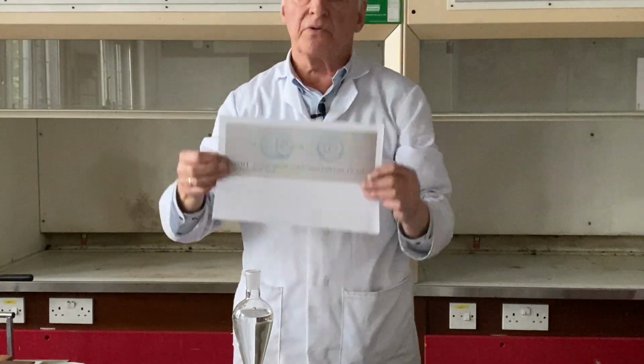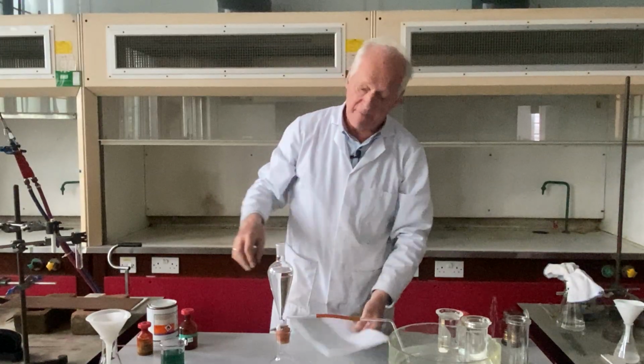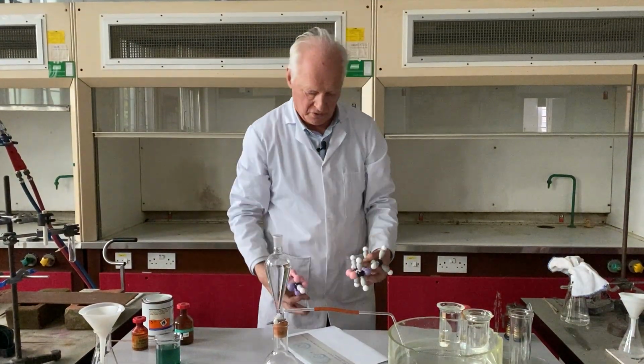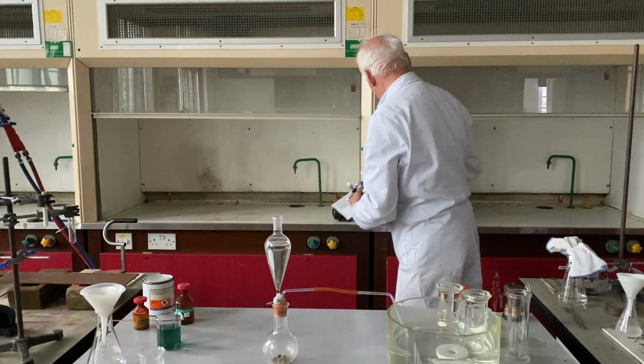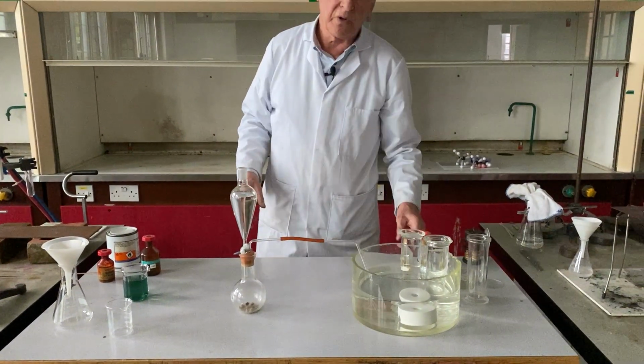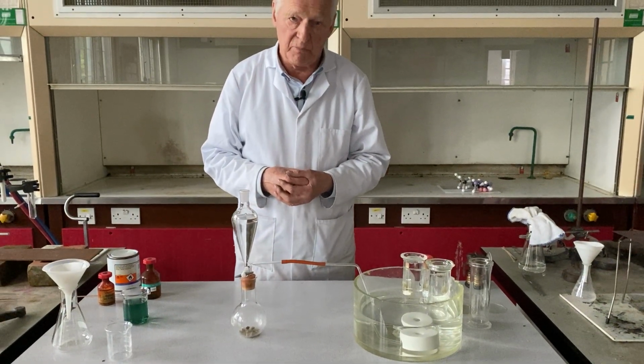So having shown you a little bit about the molecules and the structure, I'm now going to turn to some experiments. So we'll put our models away to one side. We can put them back here. And now onto the actual preparation and properties of acetylene gas in the laboratory.